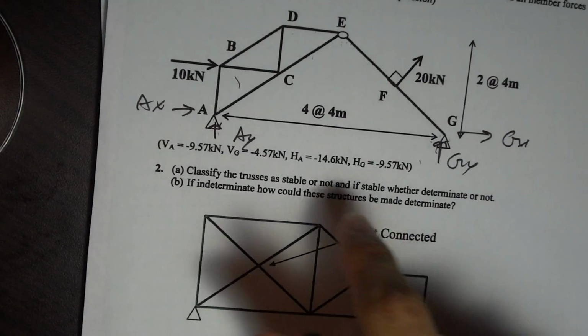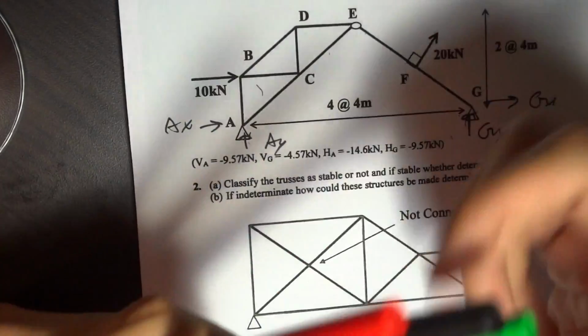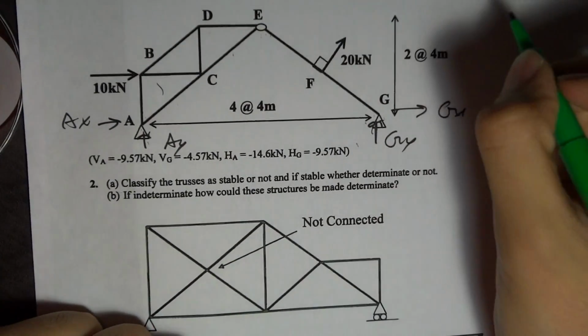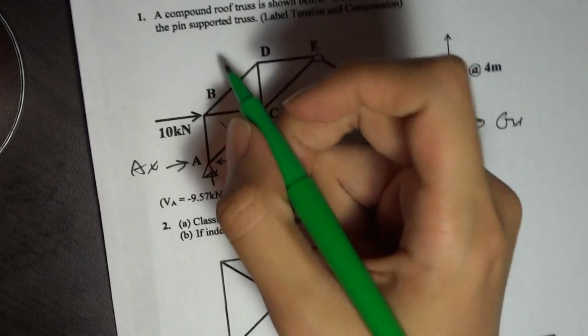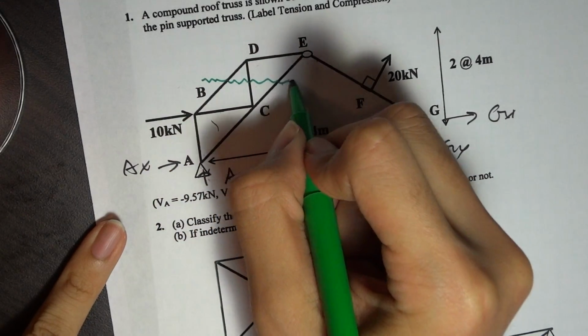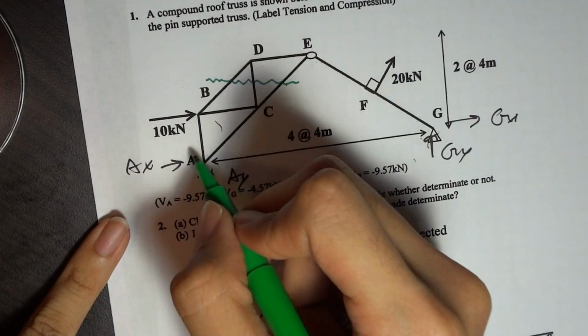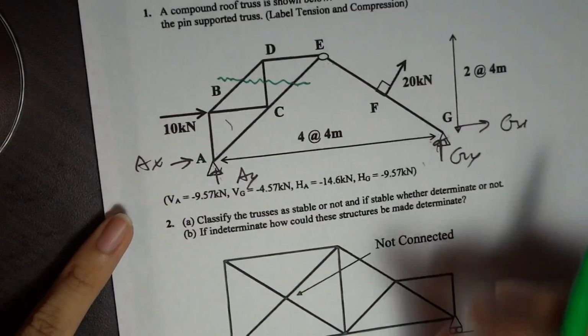Okay, now to get the forces in the truss member, you can either use method of sections or method of joints. For method of sections, I basically put a line through the structure, and then I look at the section that I cut off, and I analyze that separately.